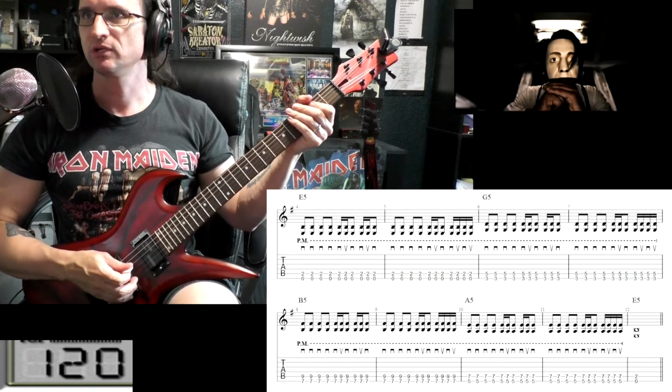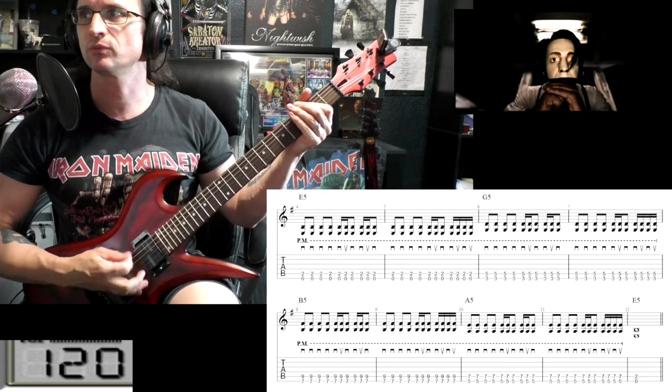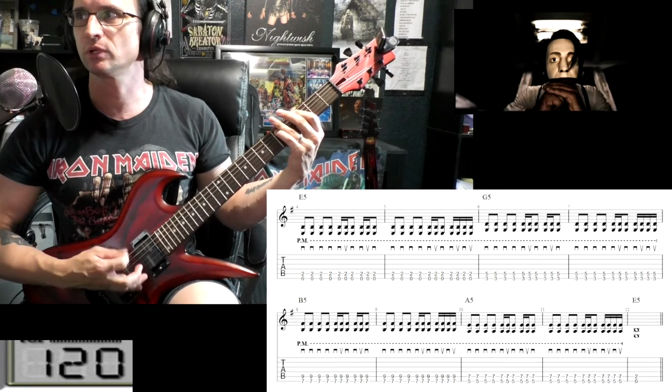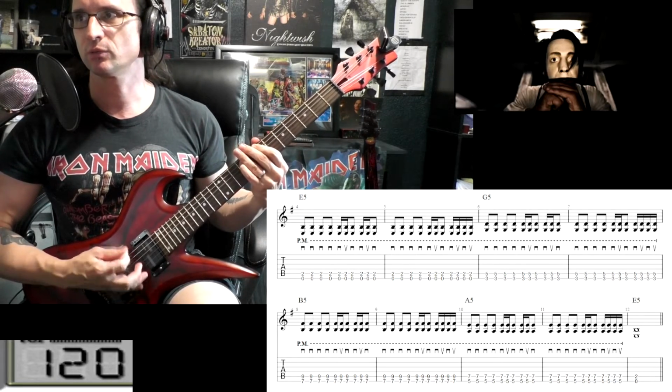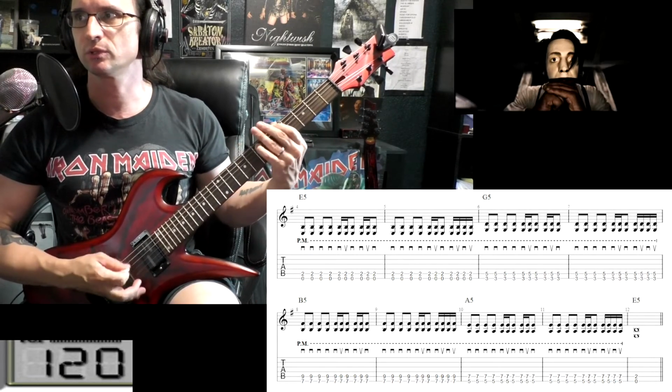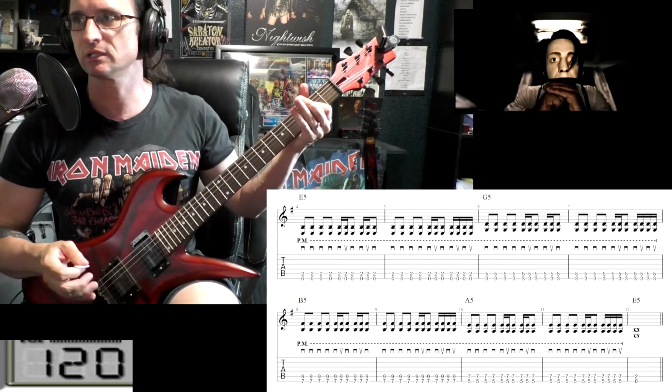120. 1, 2, 3, 4, 1 and 2 and 3 and 4 and, repeating through the progression, and a done.